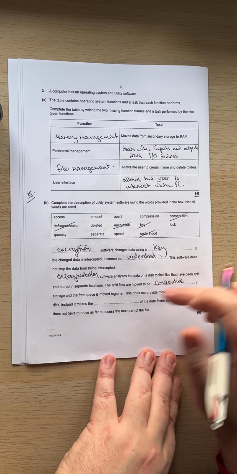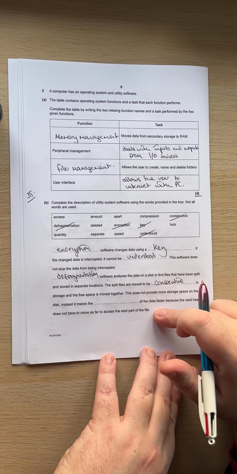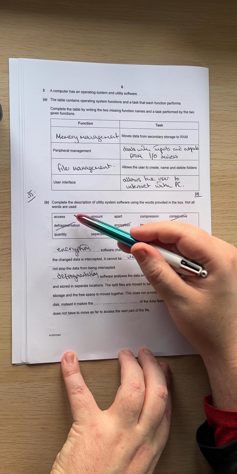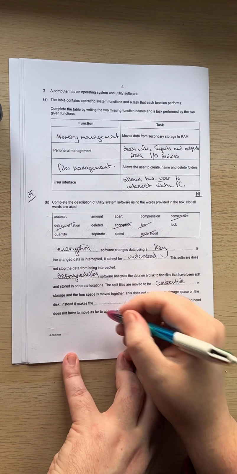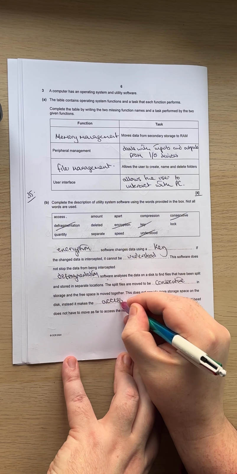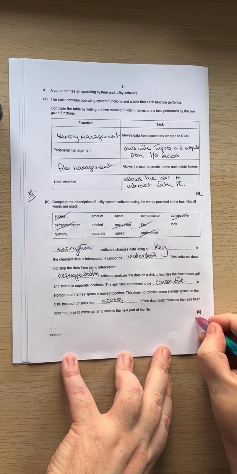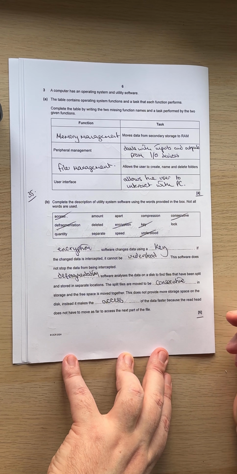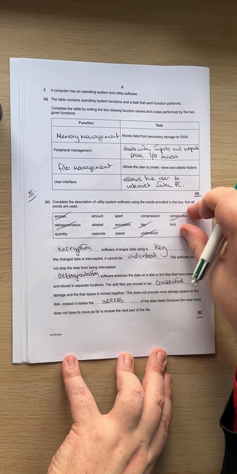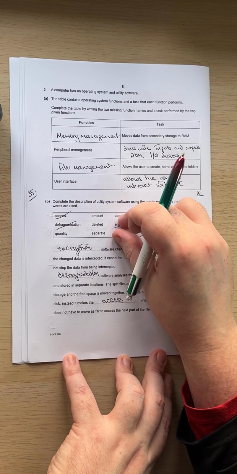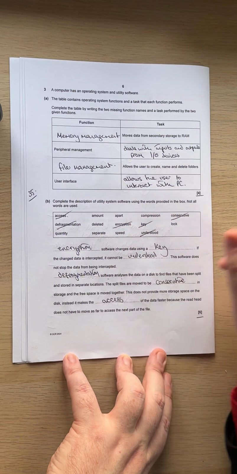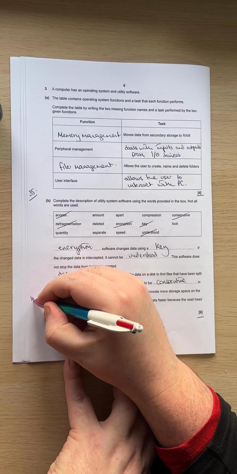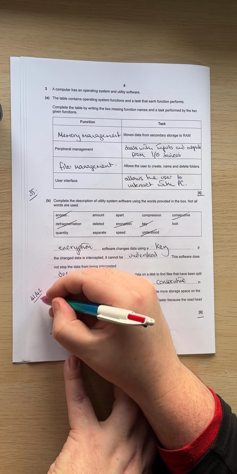This does not provide more storage space on the disk. Instead, it makes the something of the data faster. We've got access, speed. No, it's not about speed of the data. It's about the access of the data, isn't it? So there we go, the access of the data faster, because the read head does not have to move as far to access the next part of the file. Imagine if you've got 5 blocks in a row, you only have to go from A to B to C to D to E to read them all, rather than go from A to Z and then back to C and then to Y and then to D. So that's nice. I reckon we're on 41 or 42 out of 43 so far.